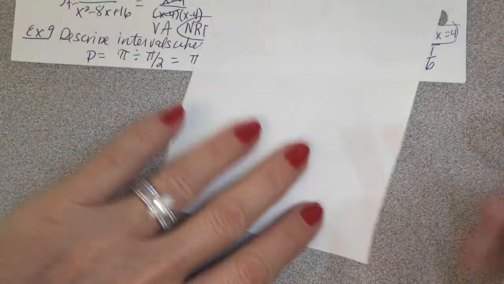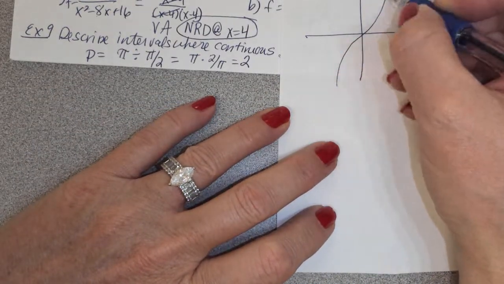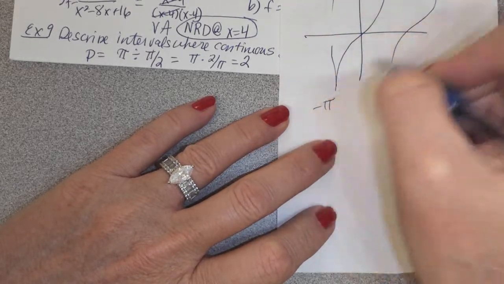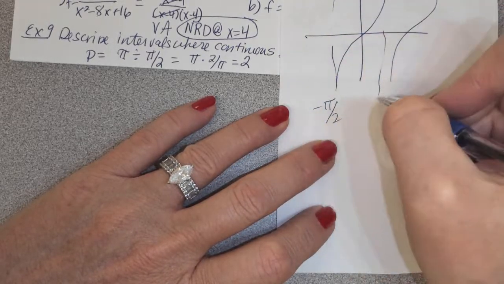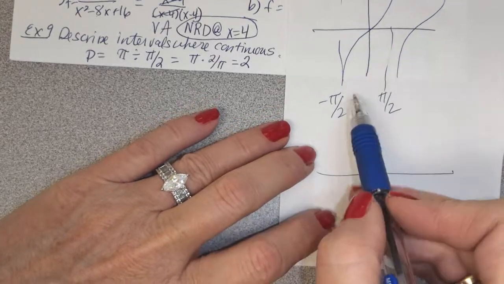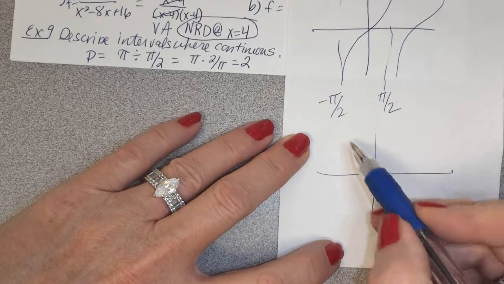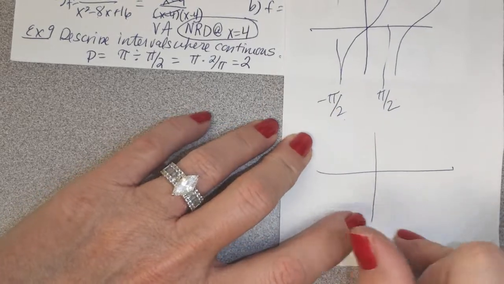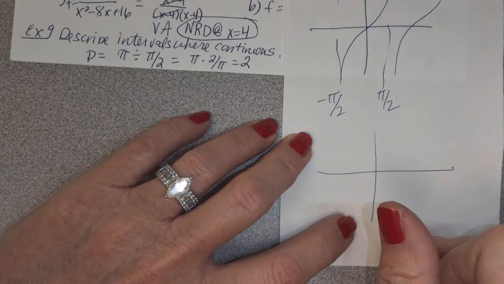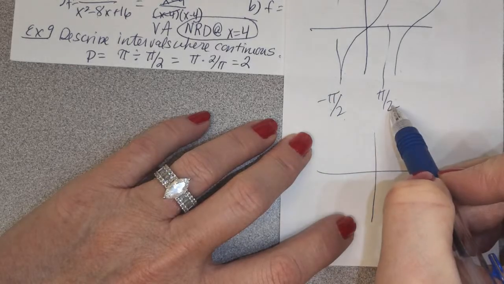Here's what's going to happen with this then. The tangent graph always looks like this. And normally the asymptotes are at negative pi over 2 and positive pi over 2. But where are the asymptotes going to be now? This is when the period's pi. If the period's 2, where would these vertical asymptotes be? When the period's pi, they're at negative pi over 2 and pi over 2.